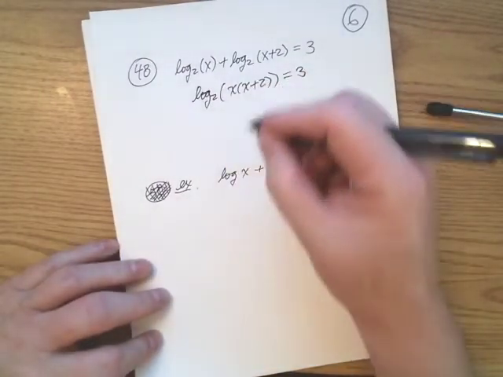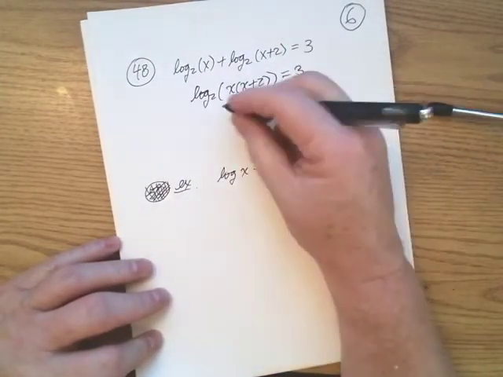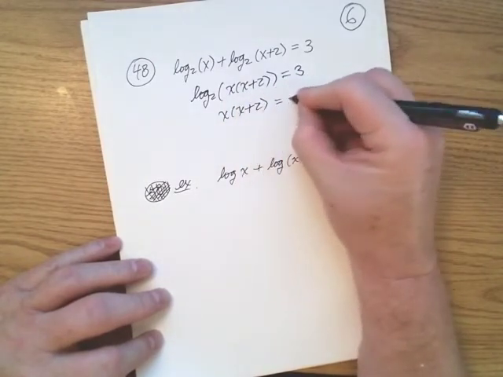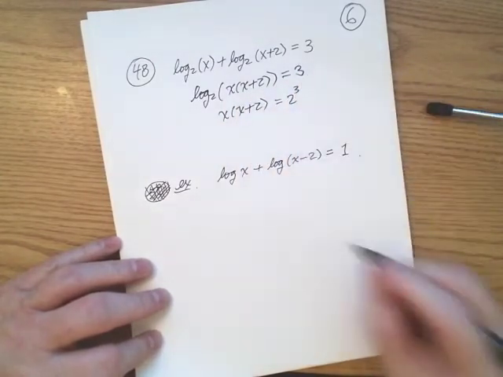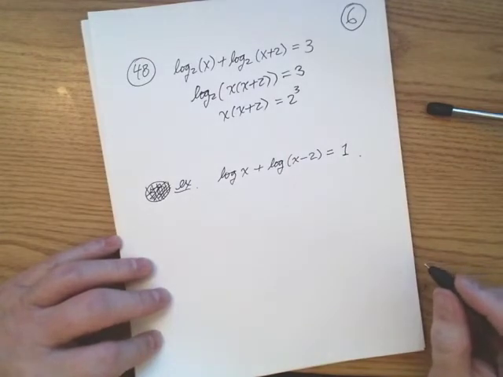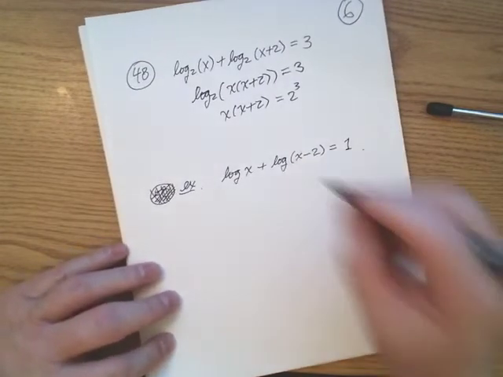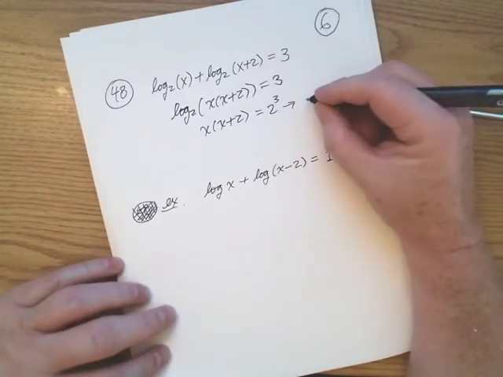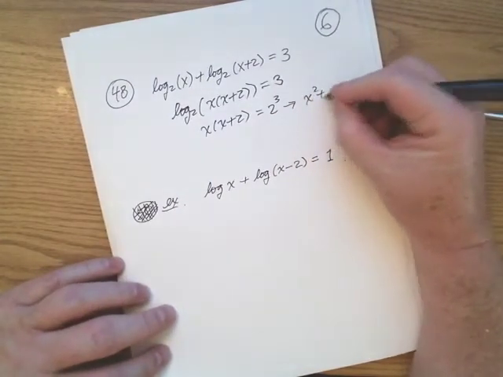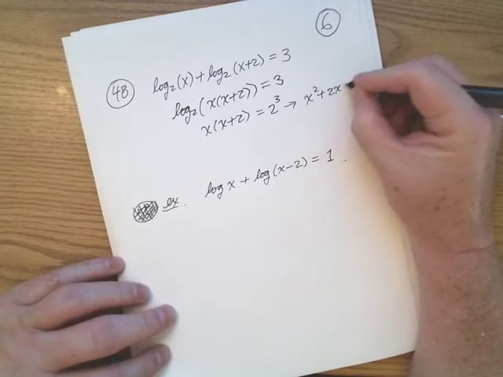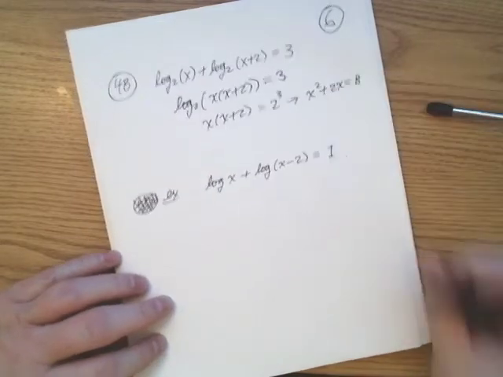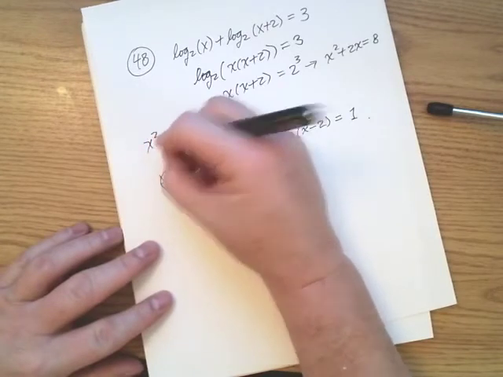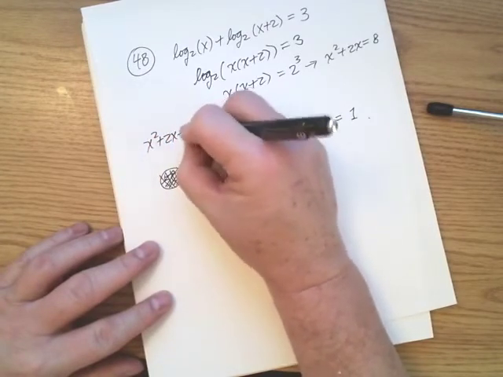Okay, now we're going to come over here. Can you rewrite that? This would be what? 2 to the third, right? Okay, 2 to the third. Okay, this would end up being what? This implies, I'm running out of real estate here, x squared plus 2x equals 2 cubed, which is 8, right? And I'm going to come back over here and go x squared plus 2x minus 8 is equal to 0.